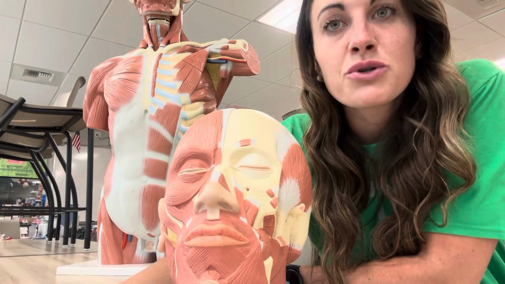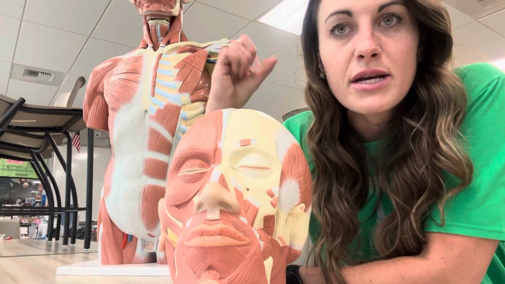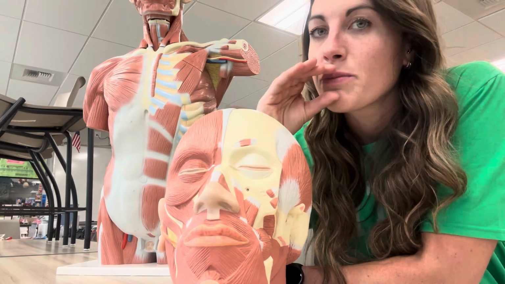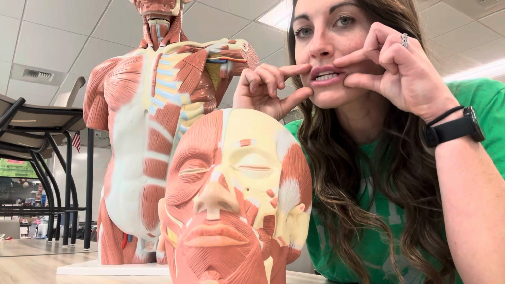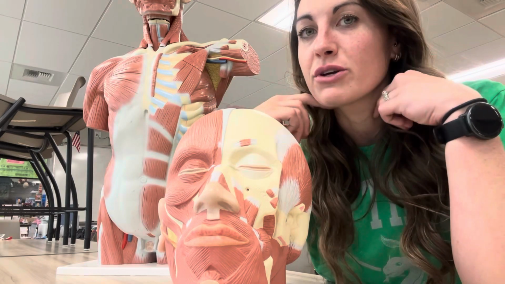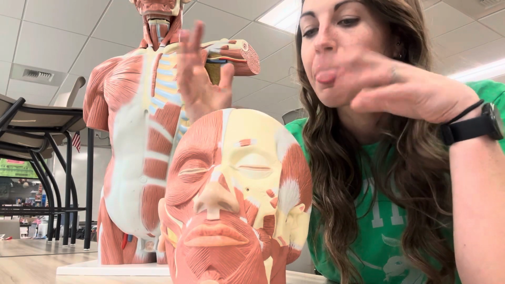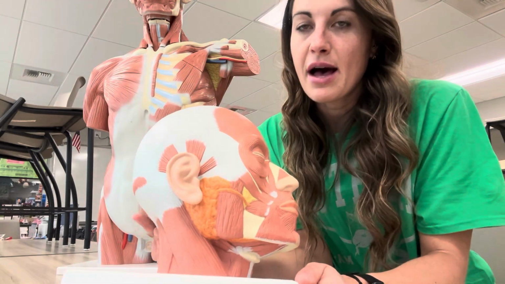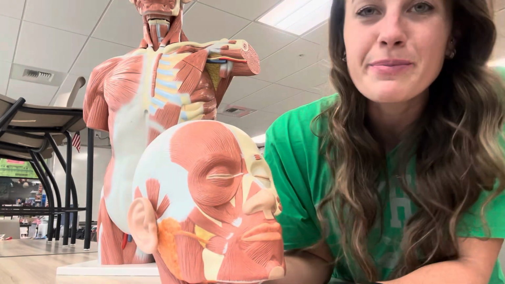Let's think about what those do. Orbicularis oculi, if it's closing, is going to allow you to close your eyes or wink. And if orbicularis oris is closing, it's going to allow you to make a kissy face, right? Pucker your lips.